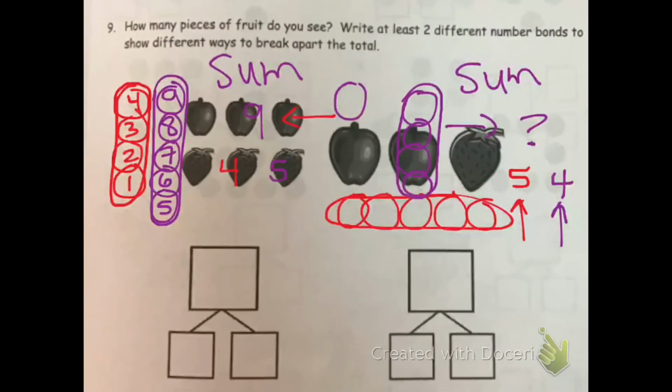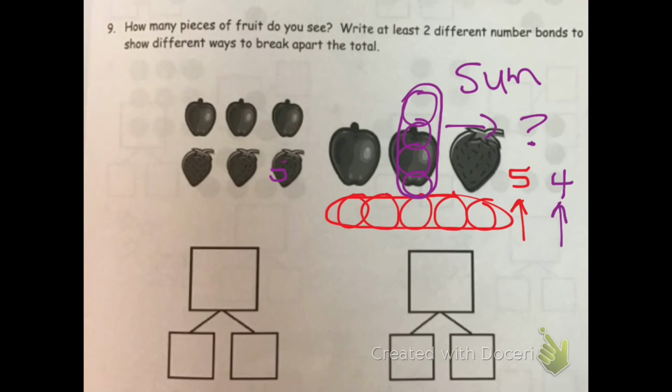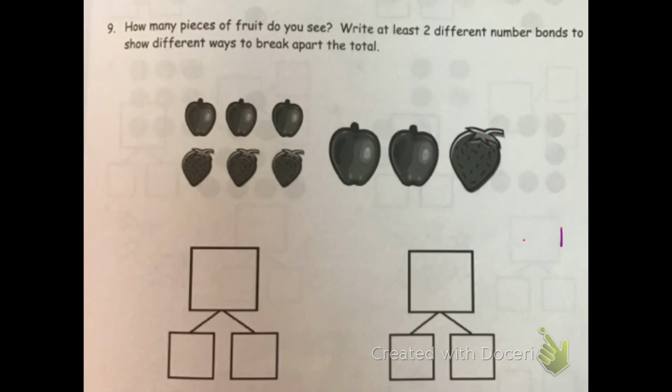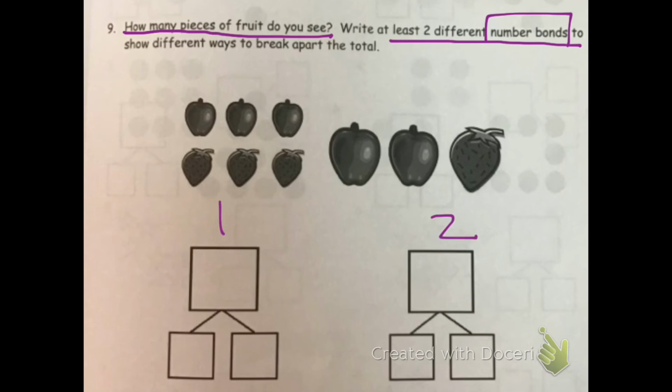I'm going to move down to problem 9 for our last part of today's problem. And remember, you can pause this video at any time to catch up. Okay? Now, we need to find how many pieces of fruit do you see? We are going to write at least 2 different number bonds. That's why we have 1 and 2 number bonds. And we're going to show the different ways to break apart the total amount. Okay?